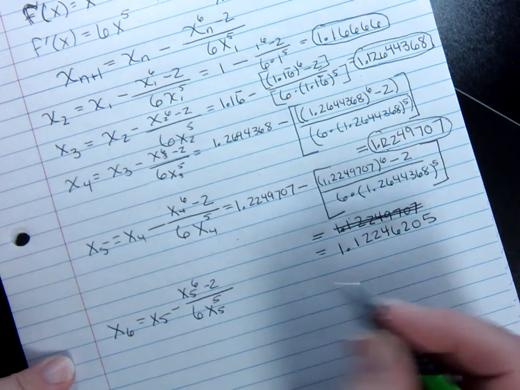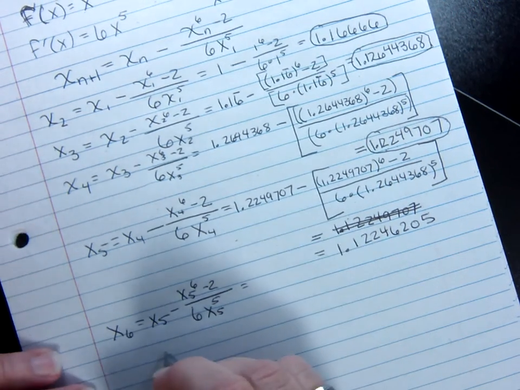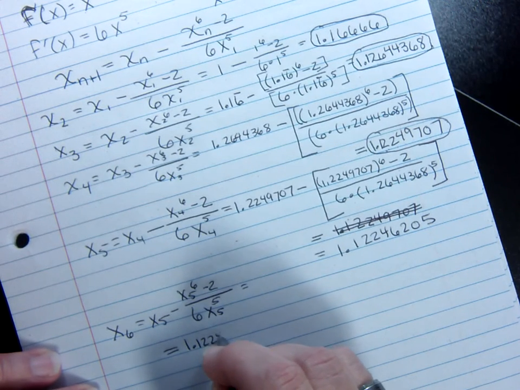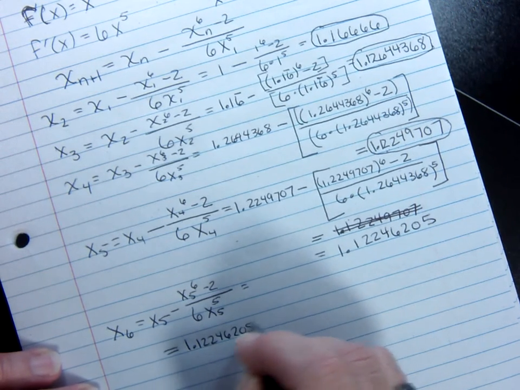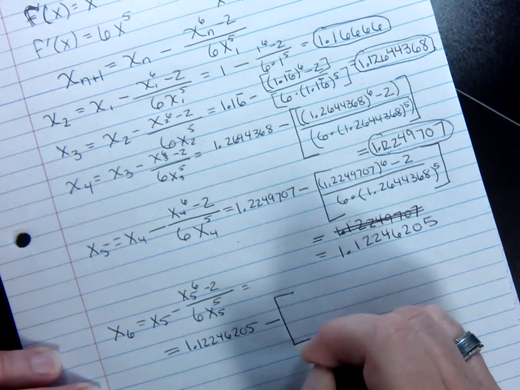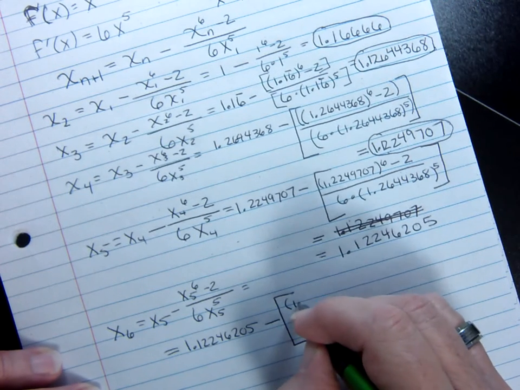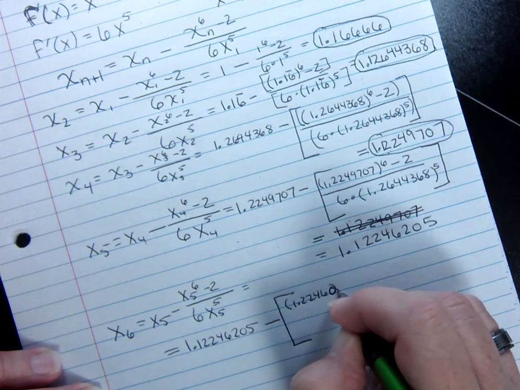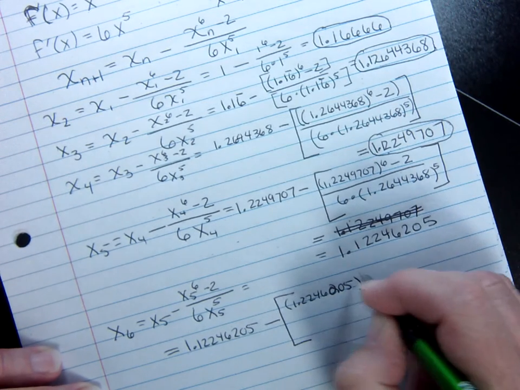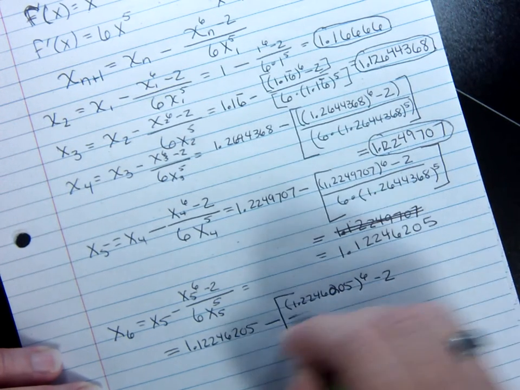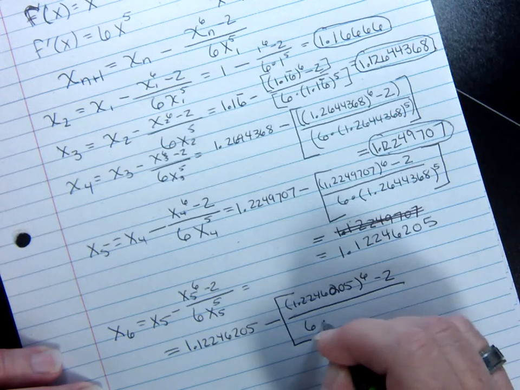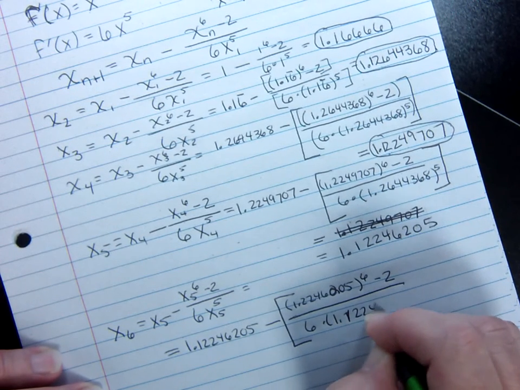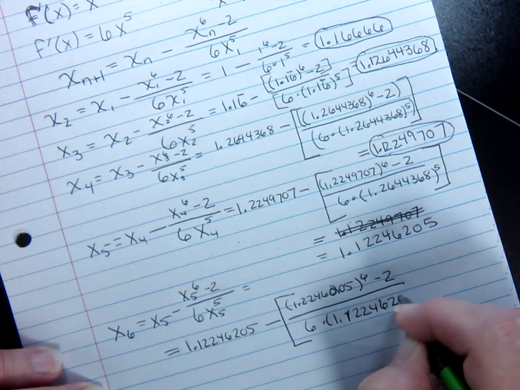And when I plug this in, 1.122462205 minus, here we go, (1.122462205 to the 6th minus 2) over 6 times 1.122462205 to the 5th.